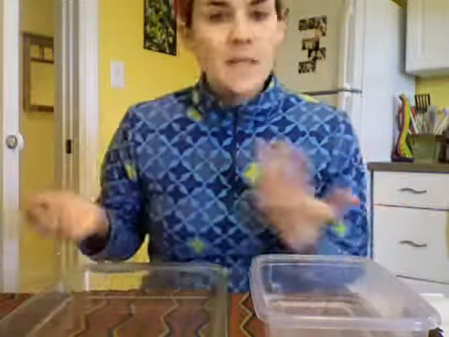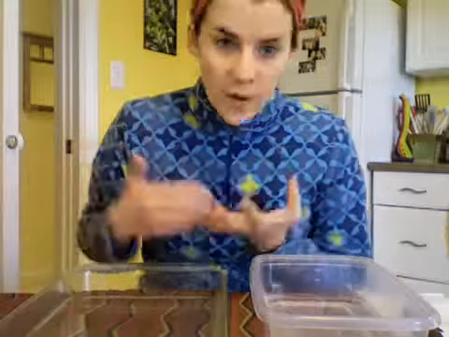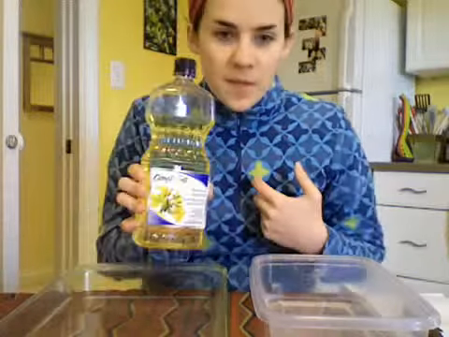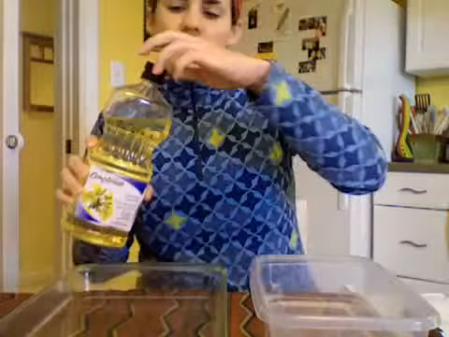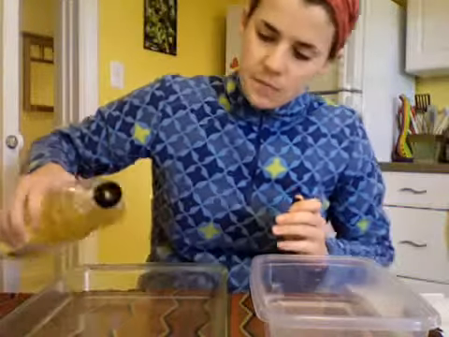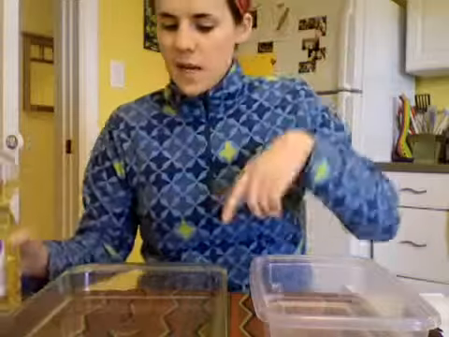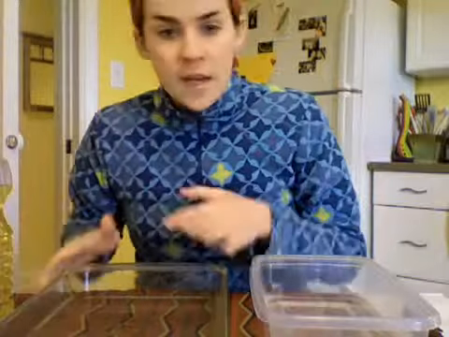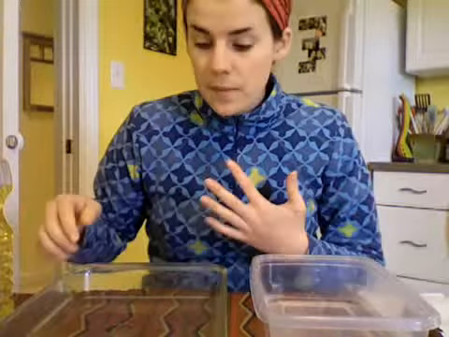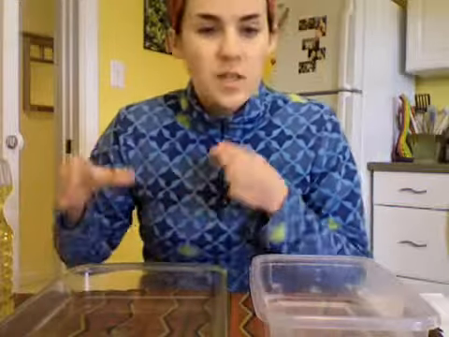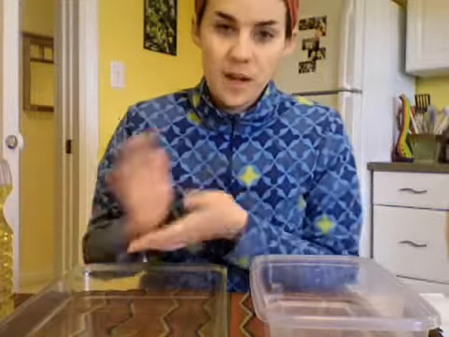So before I start the experiment, I ask, does anyone know what happens when you put oil and water together? Do they mix together? Do they separate? What happens? Then I'll put some oil in it, just plain old canola oil or any kind of cheap vegetable oil. Put a little bit on the surface of this container. Now right away the kids will be able to see that there is a big bubble forming, and it's right on the surface. It's not mixing at all with the water.